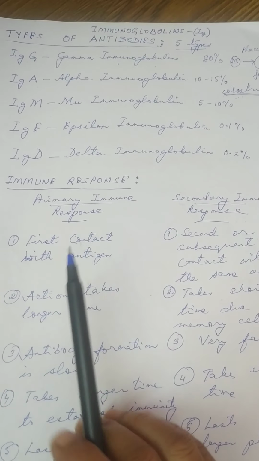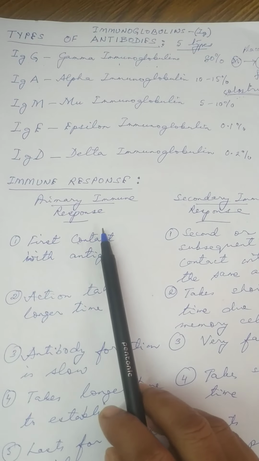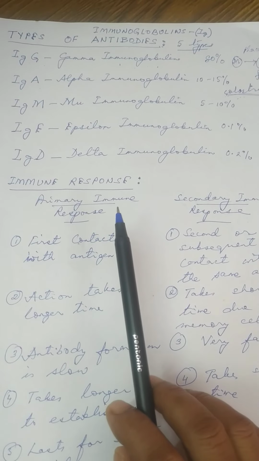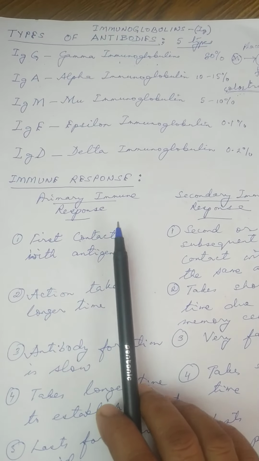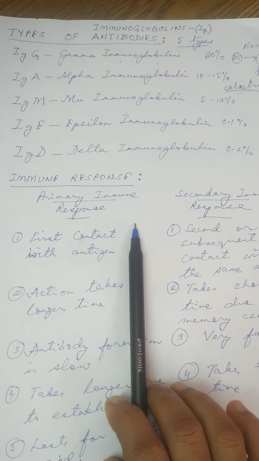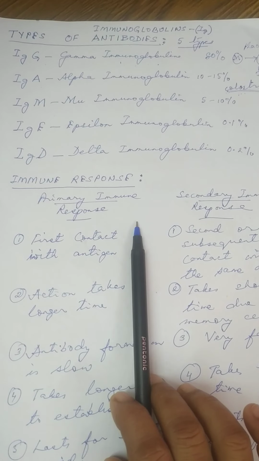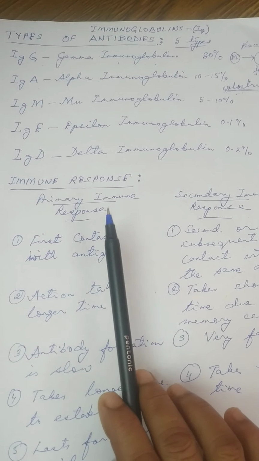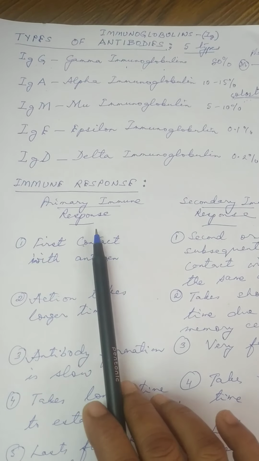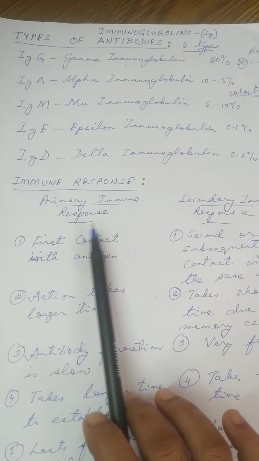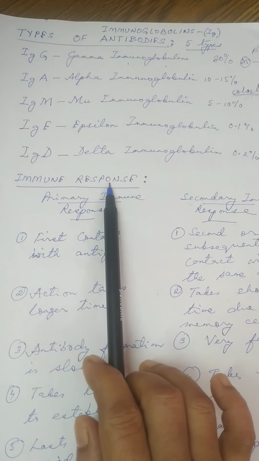Now when an antigen enters inside your body, antigens means germs. So when any kind of germ enters inside your body, the germ acts just like a foreign substance. So your body will try to get rid of the germs. The body will react against that germ. That reaction of the body against the germ is called immune response.